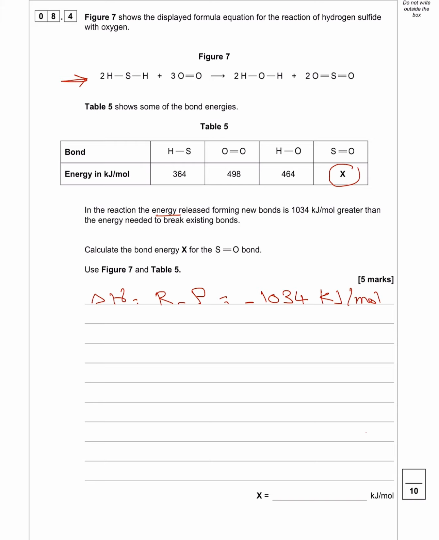Now you need to calculate the energy of all the bonds of the reactants, and here in the reactants we have two SH bonds and they are repeated twice, meaning there are four of the SH bond. And the energy for an SH is 364, meaning we have 4 times 364, plus we have also 3 of the oxygen-oxygen double bonds, which is 498.